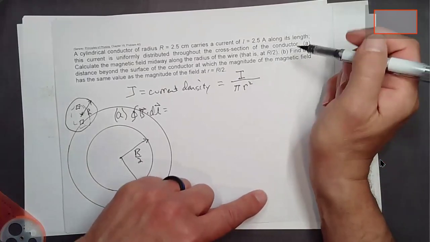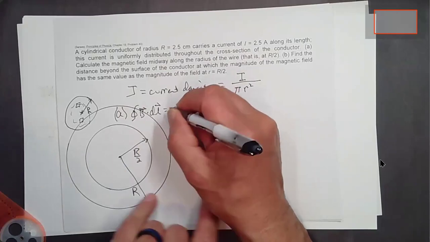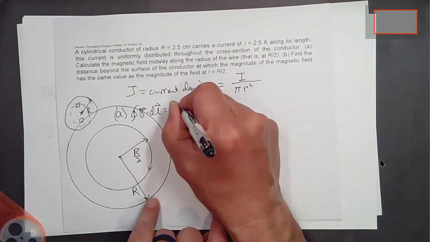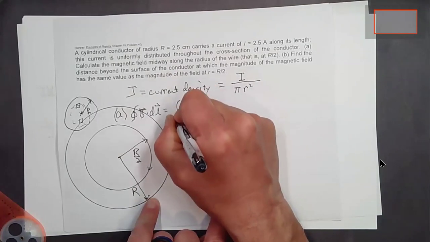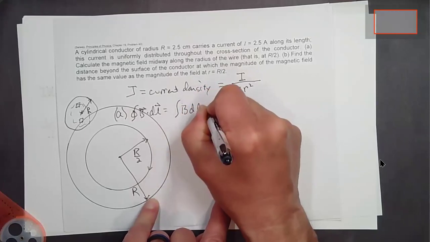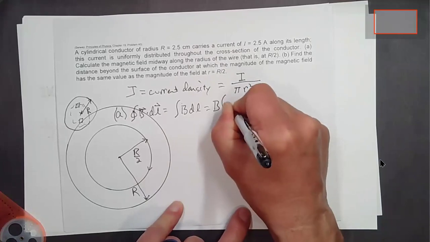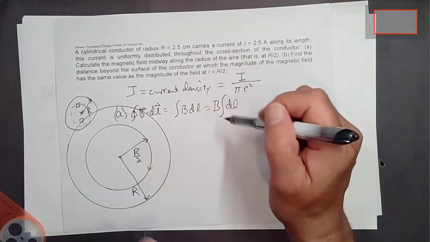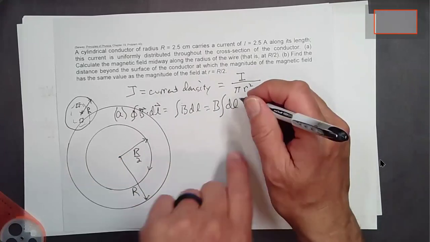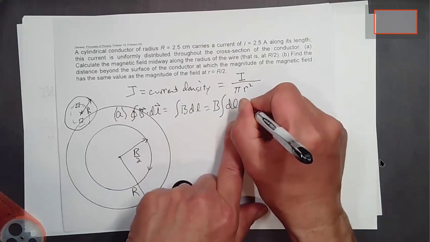Okay. And my Amperian loop, integral of B dot dl, with current going into the thing, it'll end up being the integral of B dl, which is going to equal B times the integral of dl. And for part A, my radius is going to be R over 2, and so the circumference there is going to be 2 times pi times the radius.